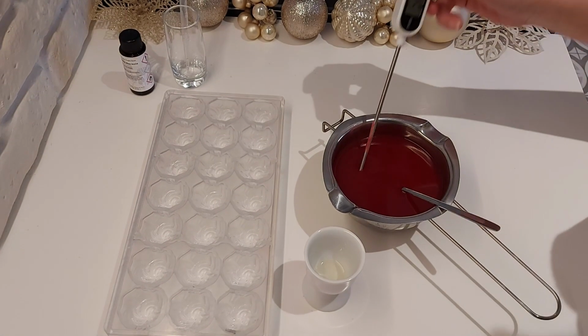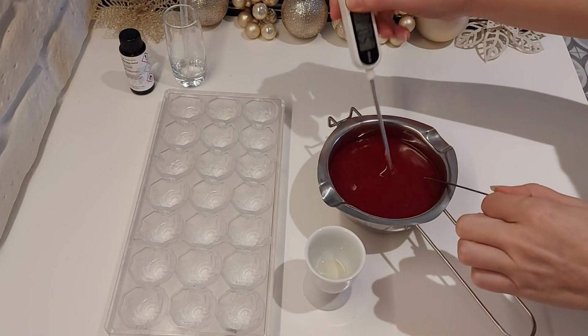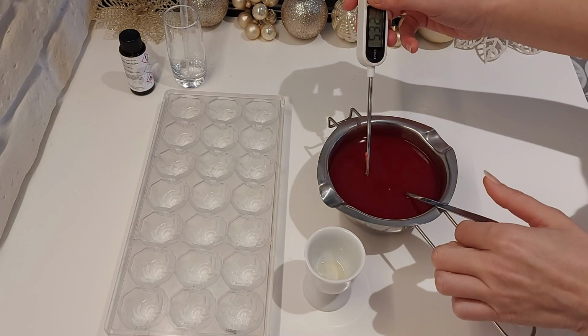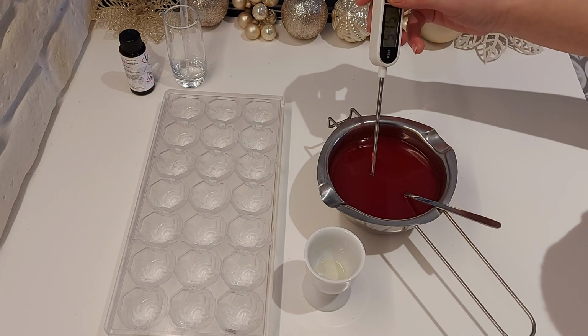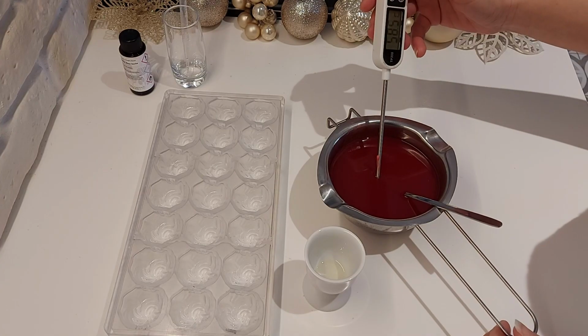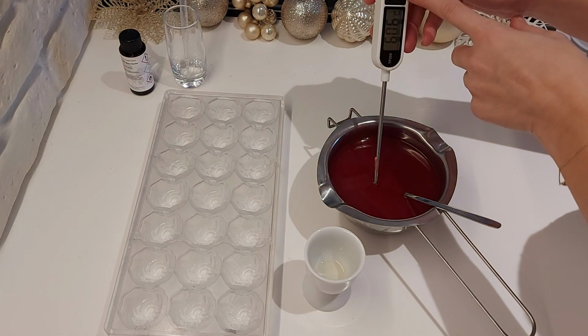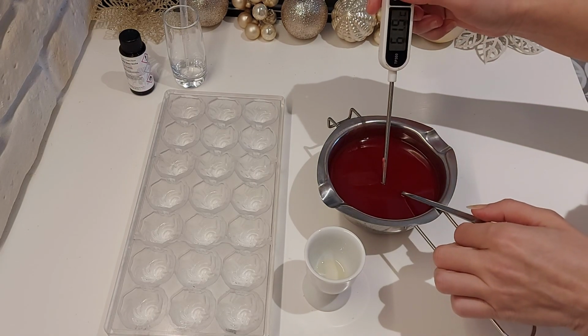Okay, you guys, let's do the temperature again here. Just going to stir it a bit. Should be around 60 now. I will tell you in Fahrenheit as well, because I can switch to Fahrenheit on this one.